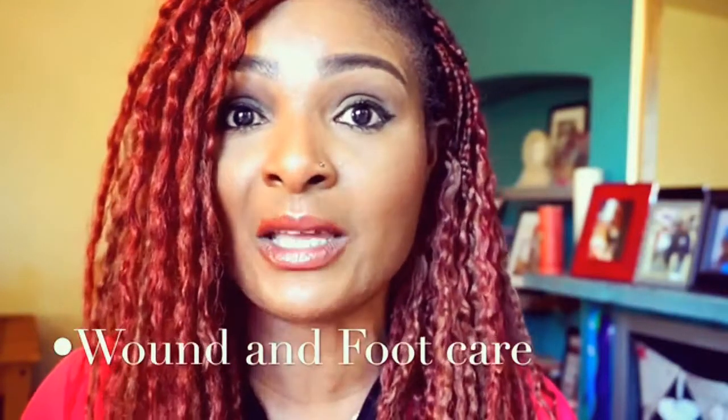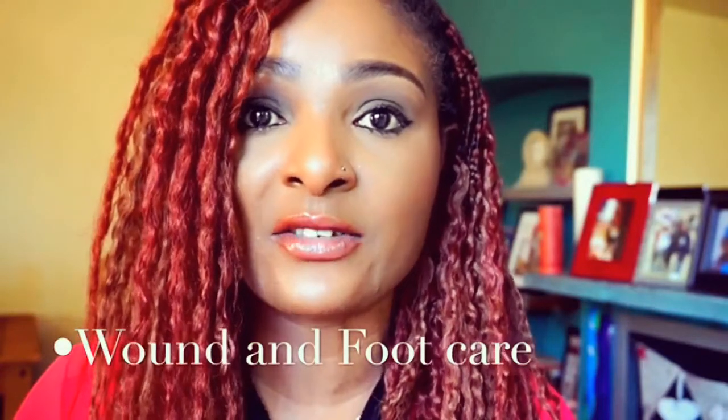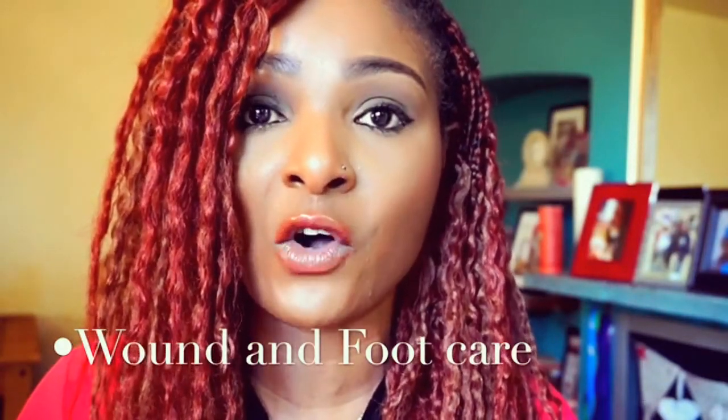So what you need to be doing is assess, make sure you protect that wound from infection, and get your tissue viability nurse involved, and they should be able to help you. I would actually get a podiatrist to help with the foot care, and also make sure that they attend their regular appointments, in which case all their feet will be checked as well.